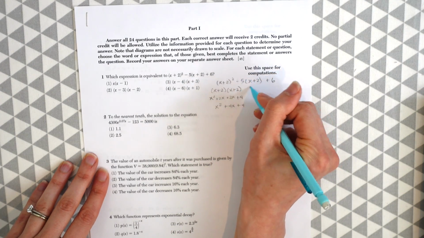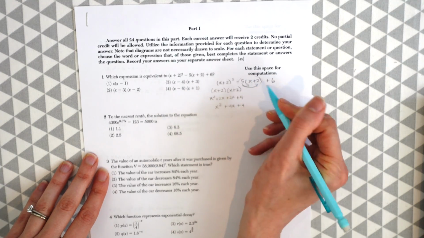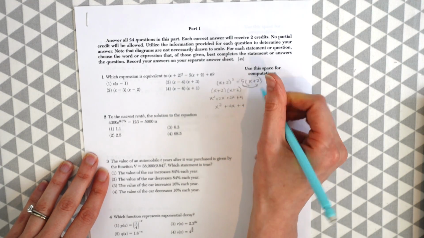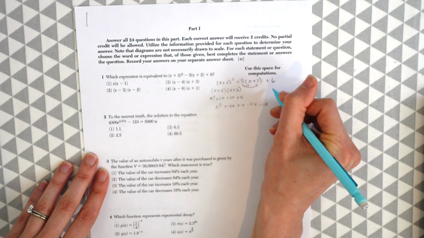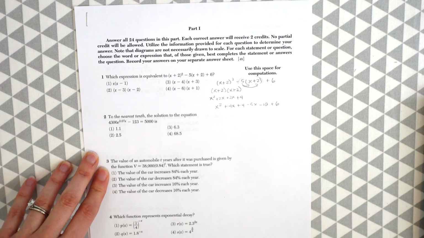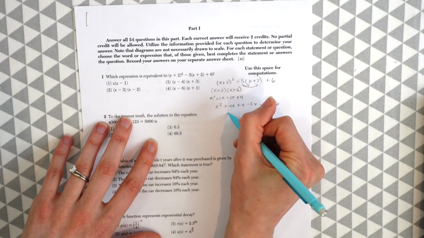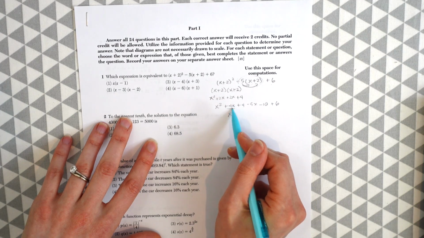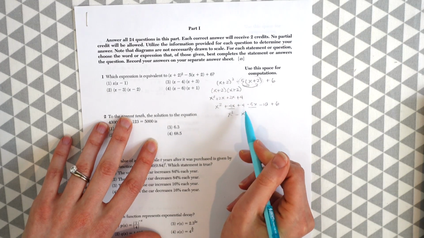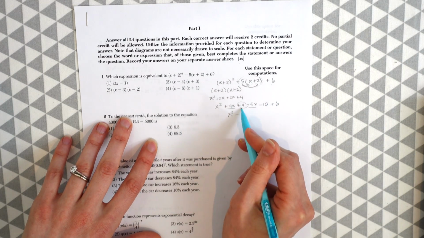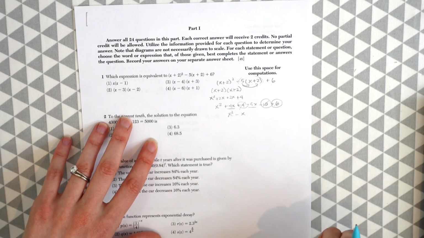And now we want to bring this guy down and distribute that negative 5 to each term inside. So negative 5 times x is minus 5x. And then negative 5 times 2 is minus 10. And then we have this plus 6. So now we just need to combine like terms. So we have only one x squared, and then we have a 4x minus 5x, which gives us a minus x, and then we have these whole numbers, 4 plus 6 is 10, and then minus 10. So these whole numbers actually cancel each other out.